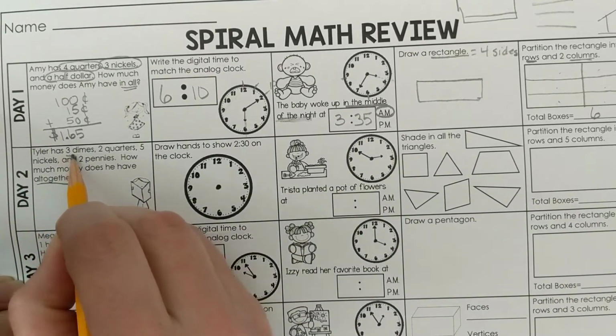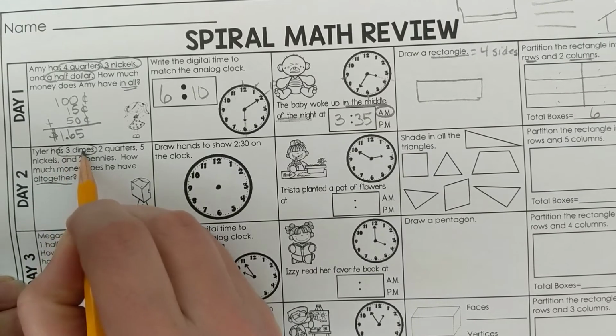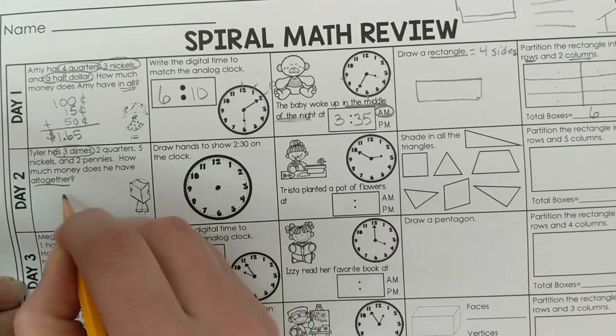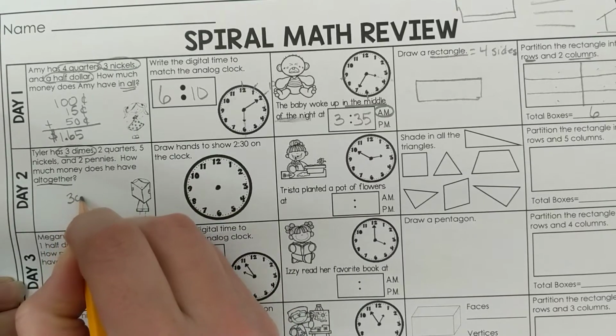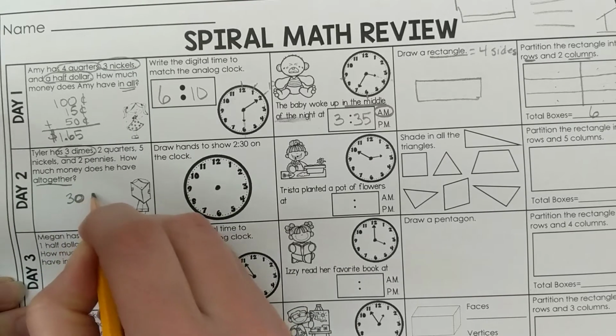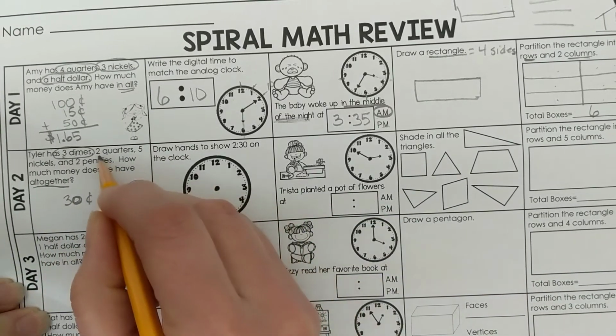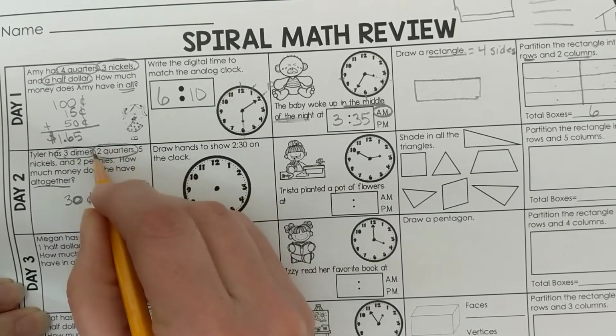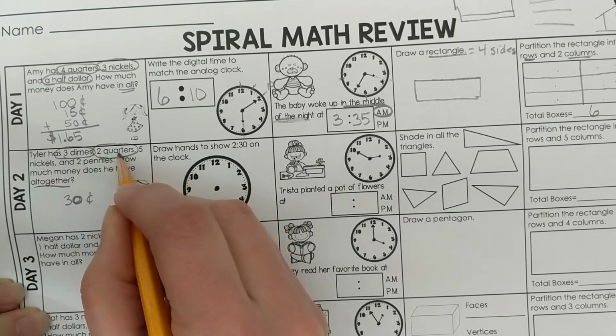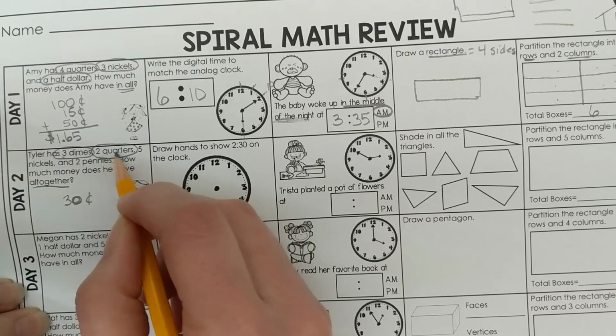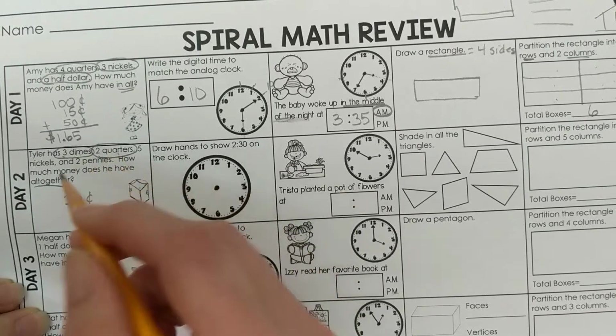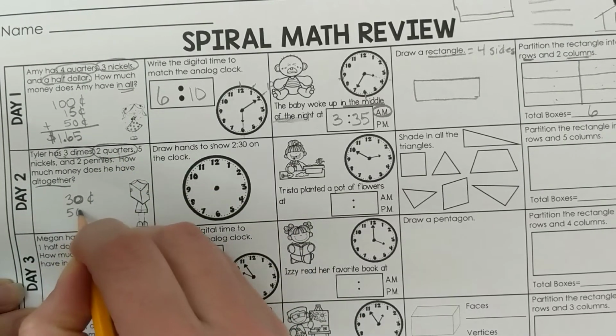Start with 3 dimes. A dime is 10 cents. If I have 3 tens, I know right away that's 30. I don't even have to count it out because 3 tens is 30. 2 quarters. A quarter is 25 cents. If I have 2 of them, 25 plus 25, that's 50.